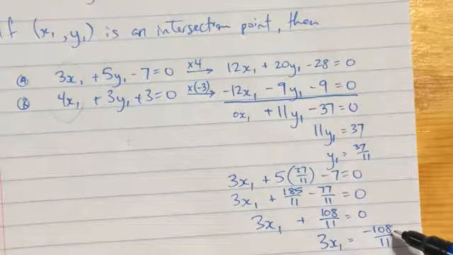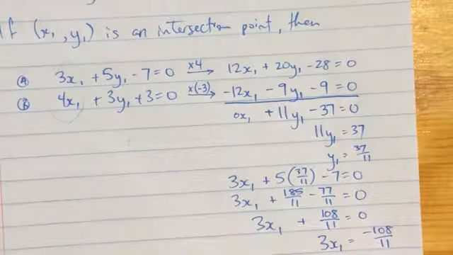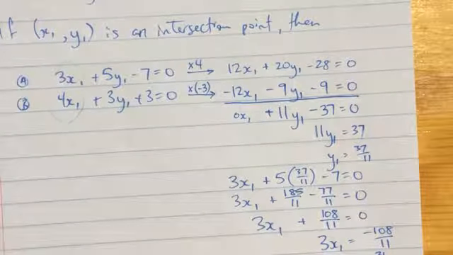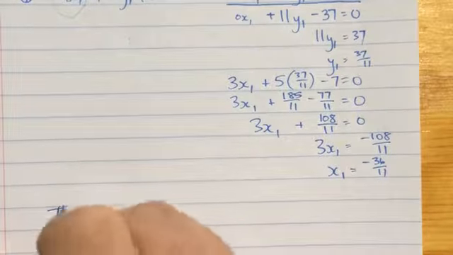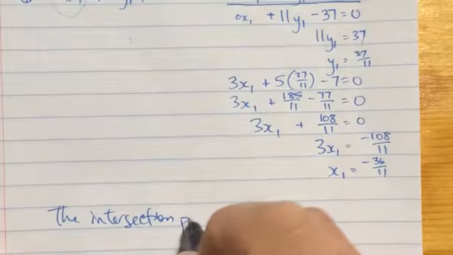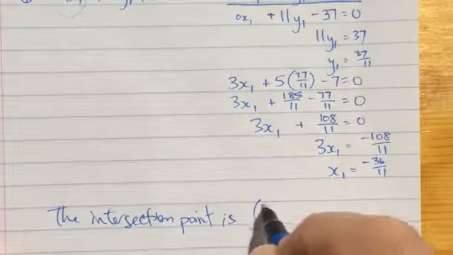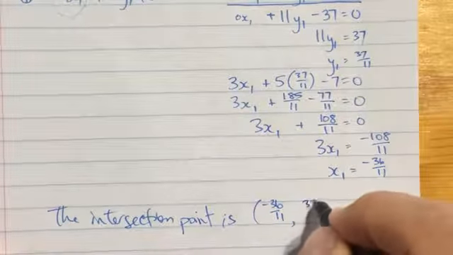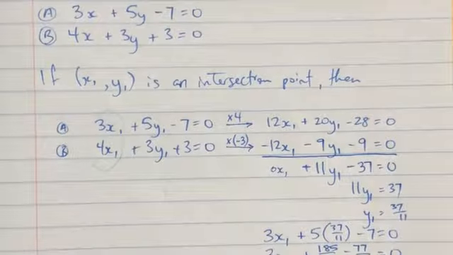Now, is 108 divisible by 3? It is, so I'm going to divide both sides by 3. I'm going to get negative 36 over 11 for x. Oh, sorry, I'm off the screen there. Okay, so that means the intersection point is, the x part is negative 36 elevenths, and the y part is 37 elevenths. Okay, not very nice numbers, but that's how it works out.